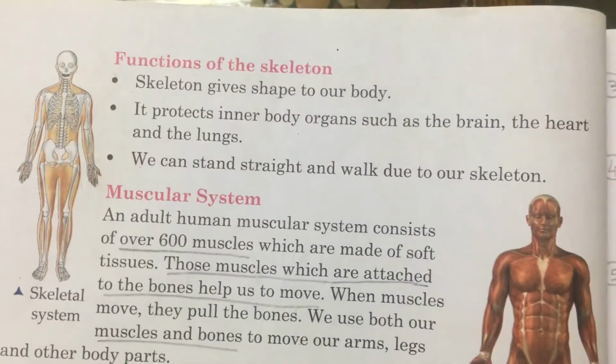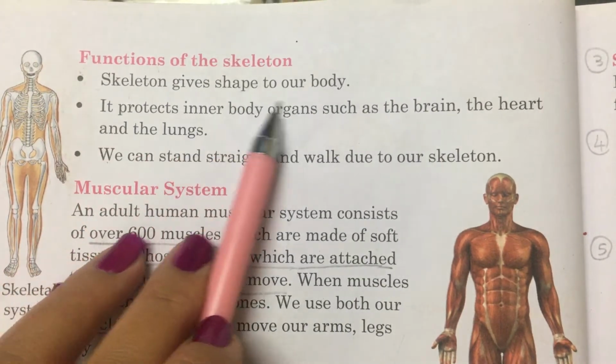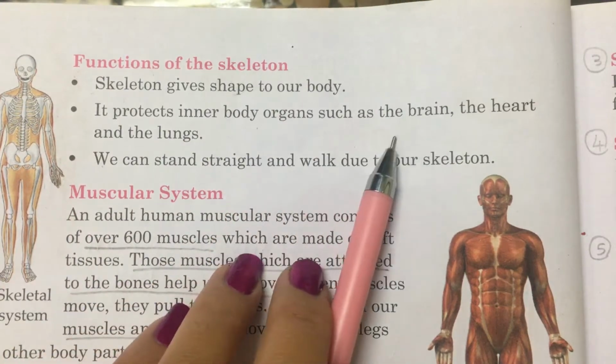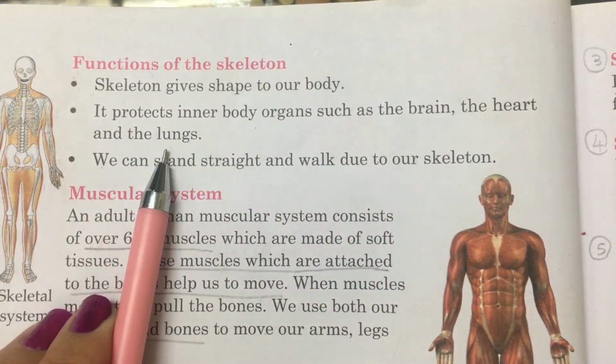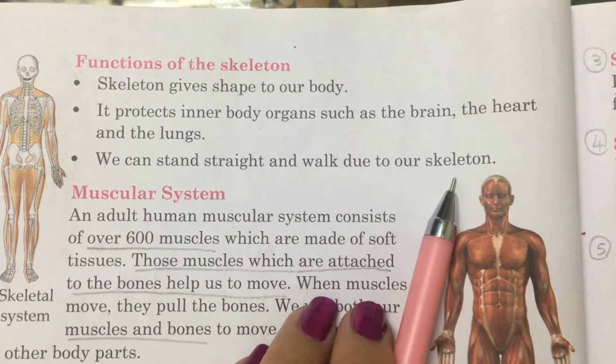Now, the functions of the skeleton. Skeleton gives shape to our body. It protects inner body organs such as the brain, the heart, and the lungs. And we can stand straight and walk due to our skeleton.